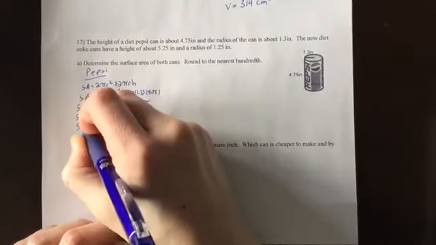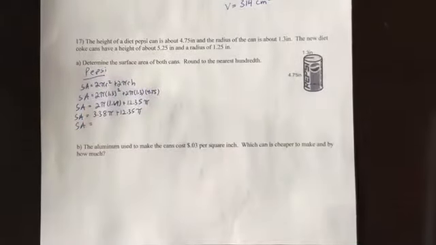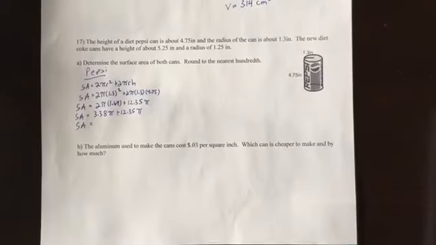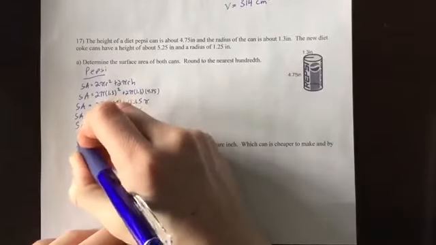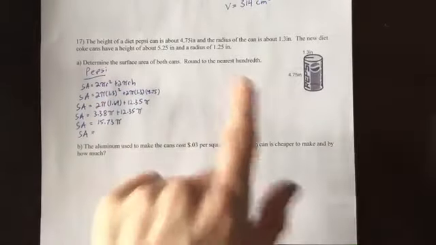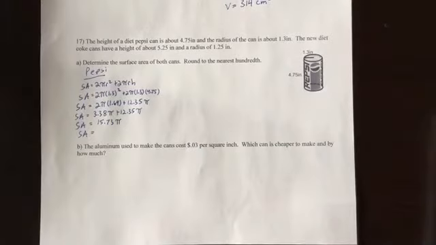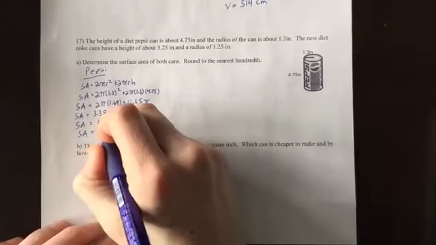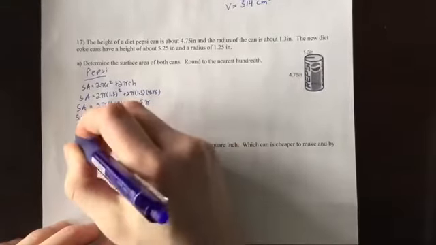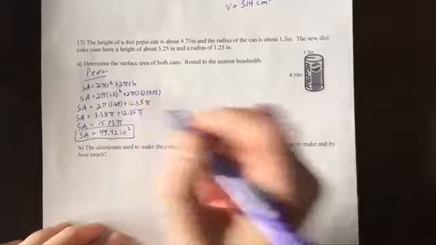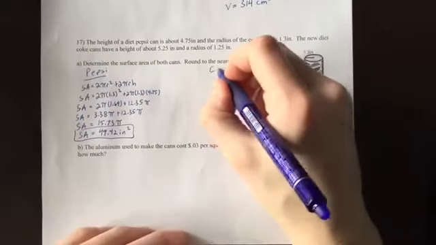We can combine those like terms. 15.73 pi. And we'll multiply and round to the nearest hundredth. 49.42 inches squared. So there's our surface area for the Diet Pepsi can.